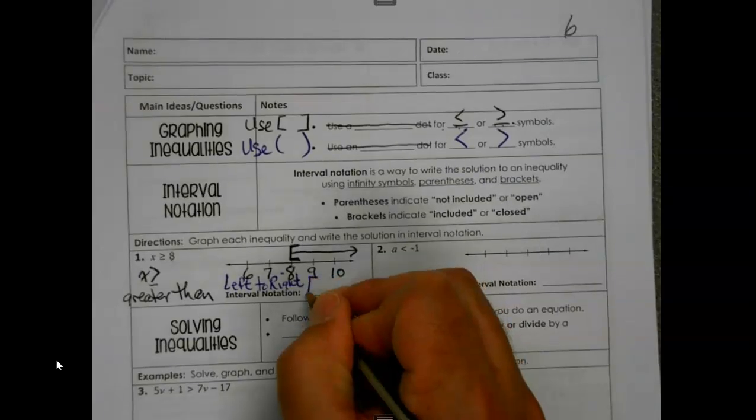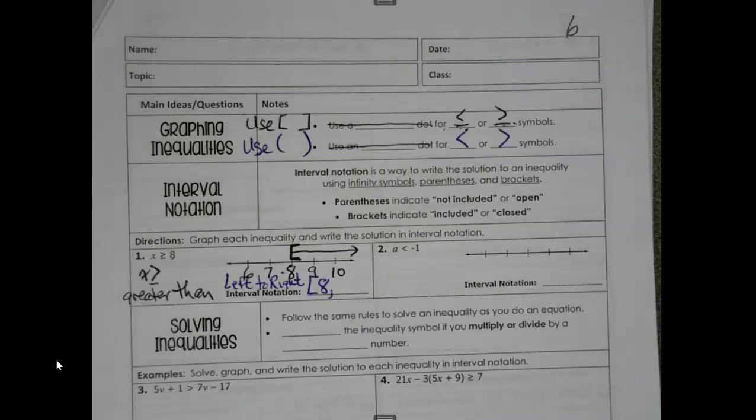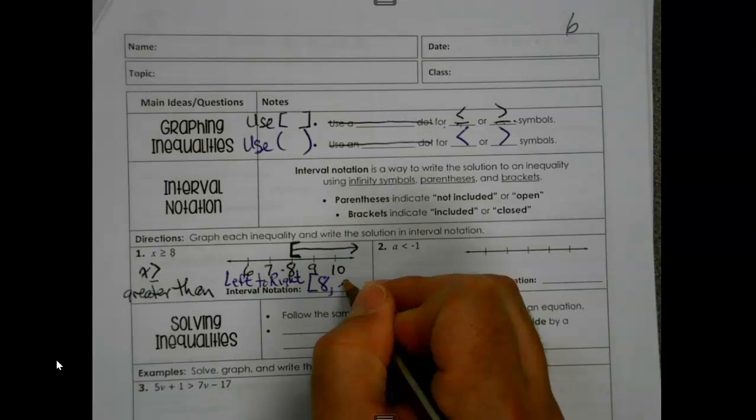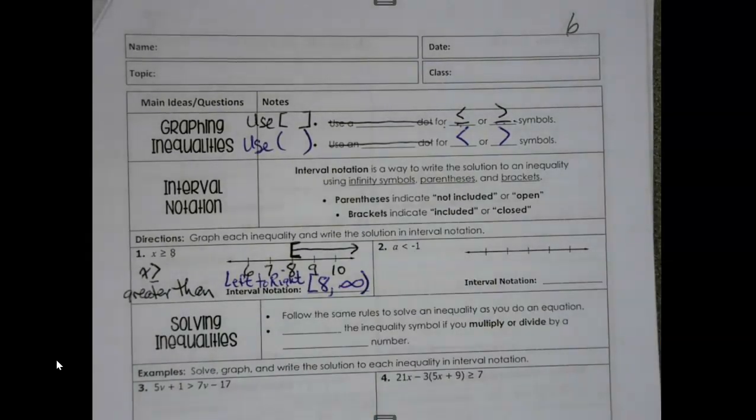So I'm going to start with a bracket and I'm going to start with 8. And then as I go to the right, it doesn't stop. It just keeps going and going forever. And we signify forever with infinity, positive infinity in this case, because my numbers are getting bigger and bigger forever.